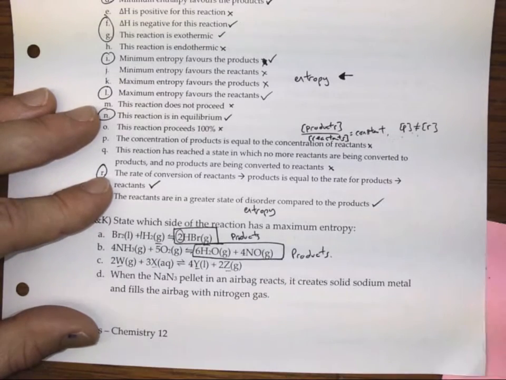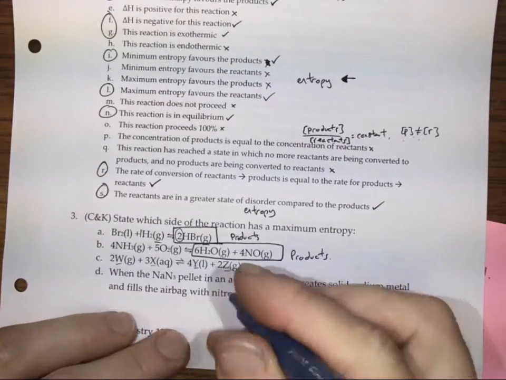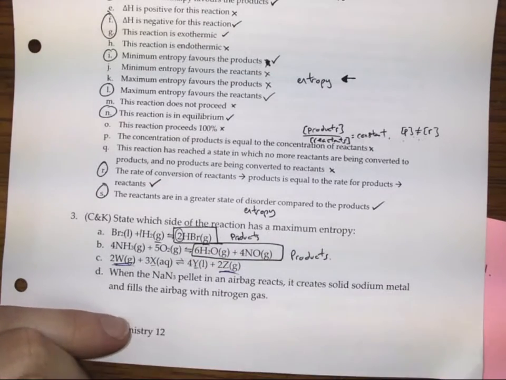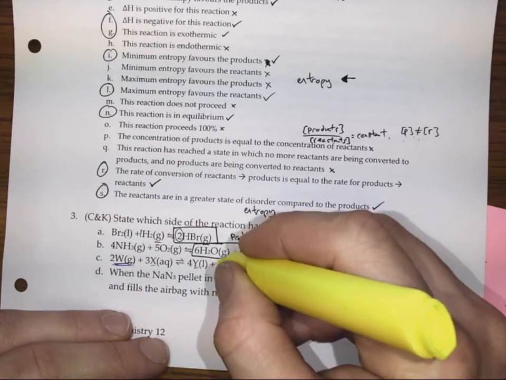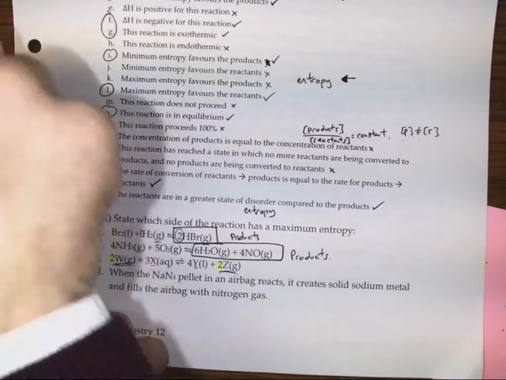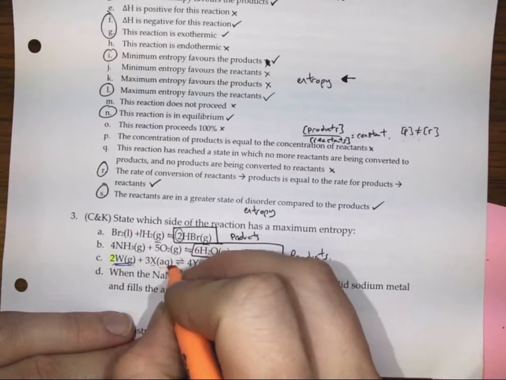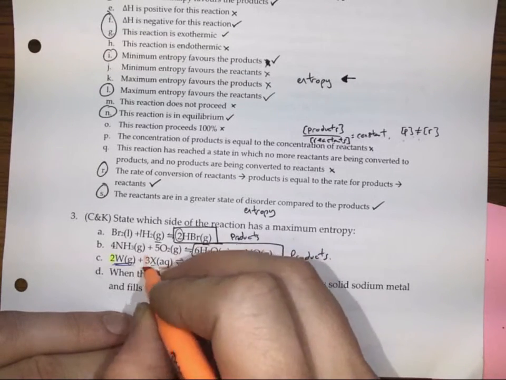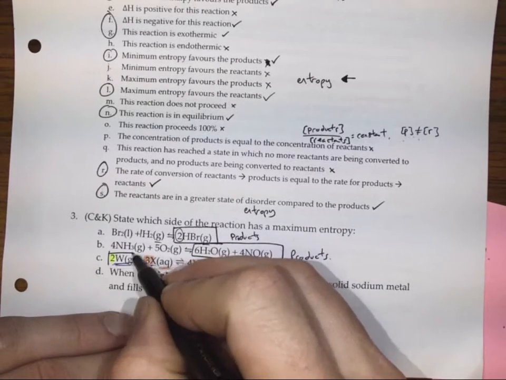Okay, so the question is, what's the most random phase here? Well, it looks like it's gases again. So we have gases here, and we have gases here, but there are two of each. Two gases on each side. So those are equally random in terms of gases. So we move to the next random phase, which is our aqueous solution. Aqueous are more random than our liquids, and we have three of these. So that makes the reactants more random in this case.